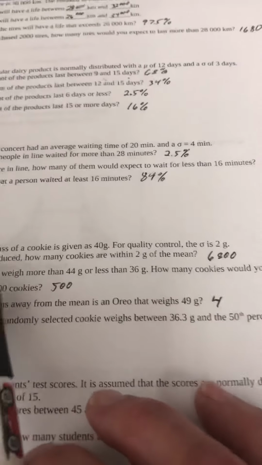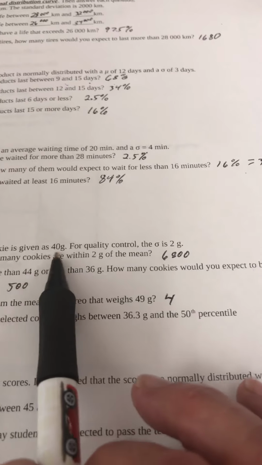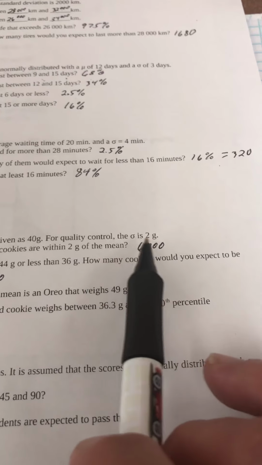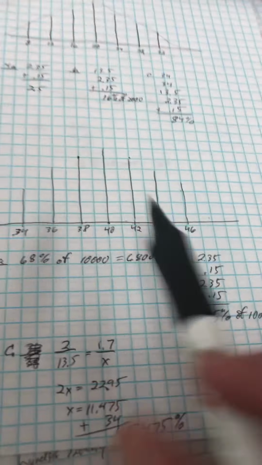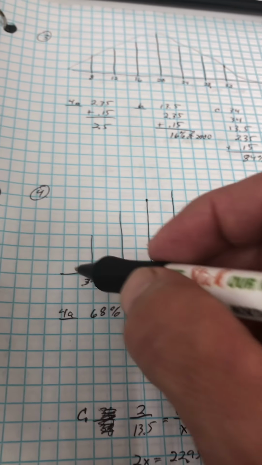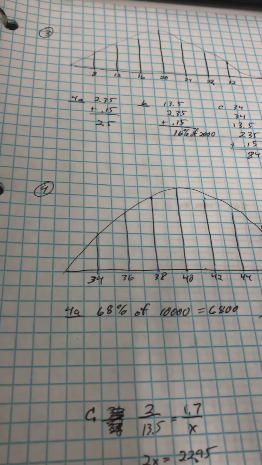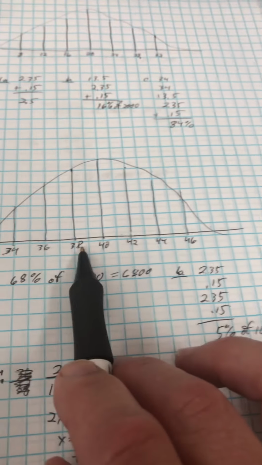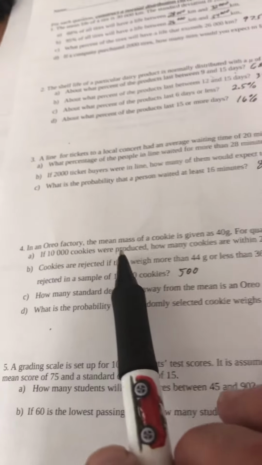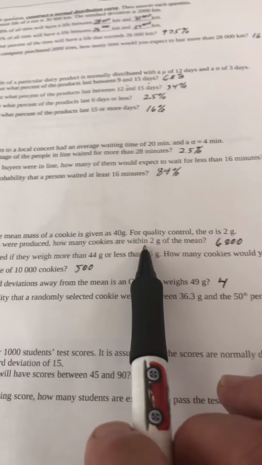Okay, in an Oreo factory, the mean mass of a cookie is given 40 grams. For quality control, the standard deviation is 2 grams. So set up your normal distribution curve, okay? 40. And add 2, 2, 2, minus 2, minus 2, minus 2. All right. So if 10,000 cookies were produced, how many cookies are within 2 grams of the mean?